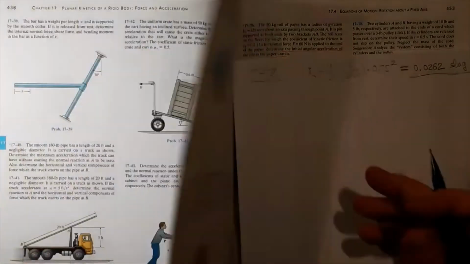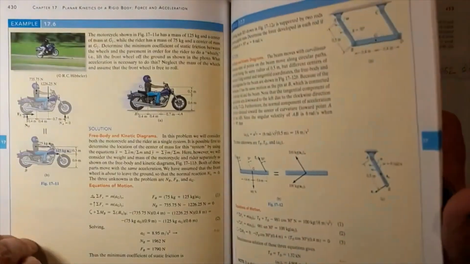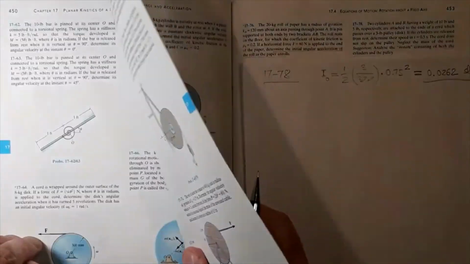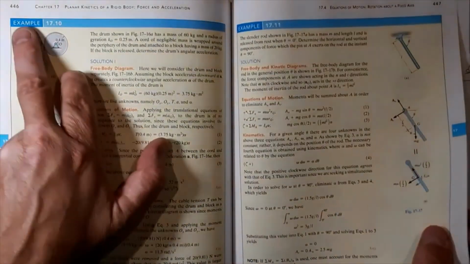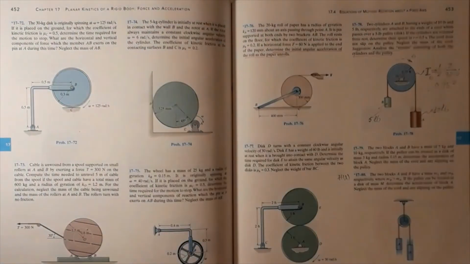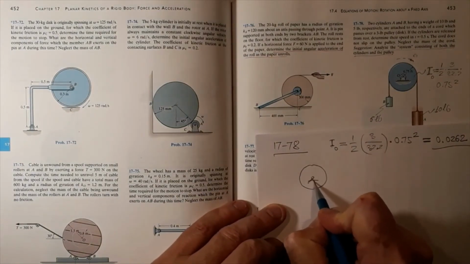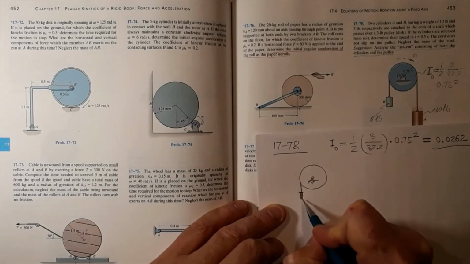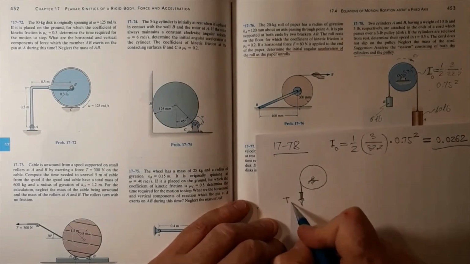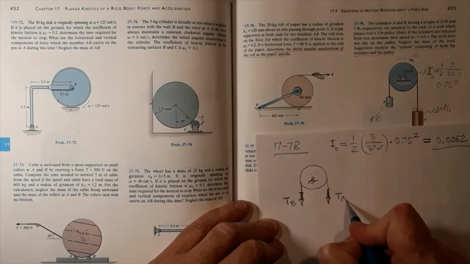Now, the approach would be that in the sample problem. There's a sample problem that resembles this one, on page 446, and I'm going to do approach 1, where we do separate free body diagrams of the 3 bodies. So I have the disk, and there's the tension in the cable, T_B, and then there's the tension in the cable on the A side, and of course T_A is going to be bigger.